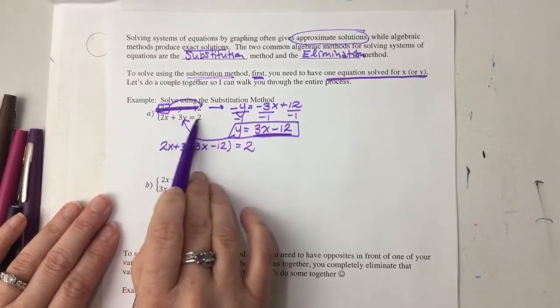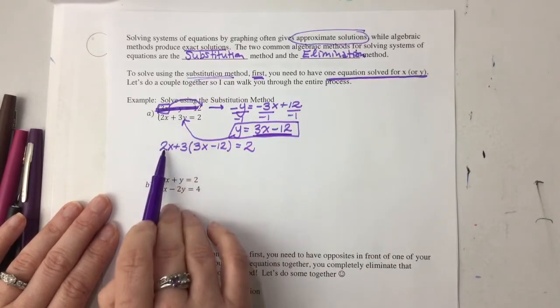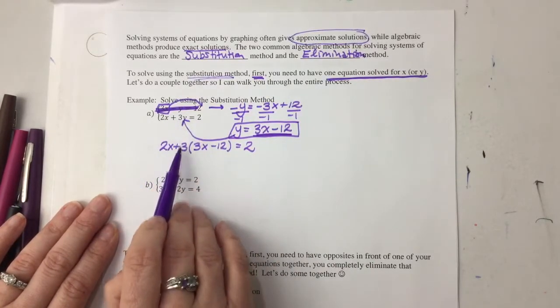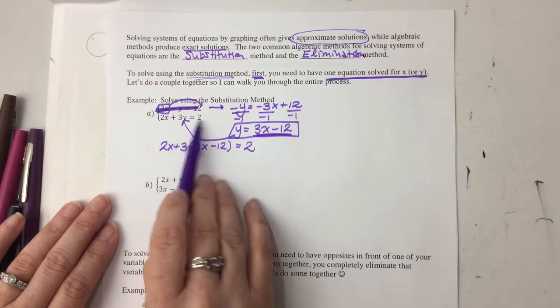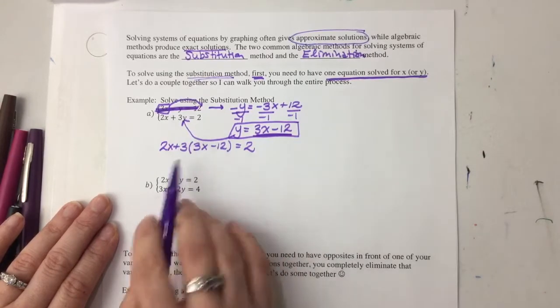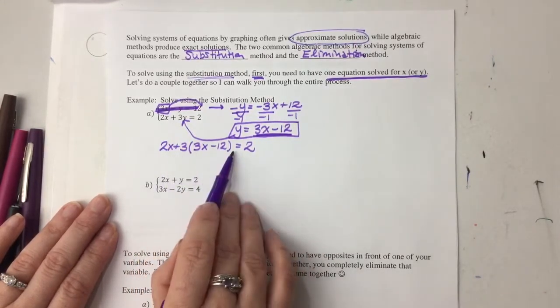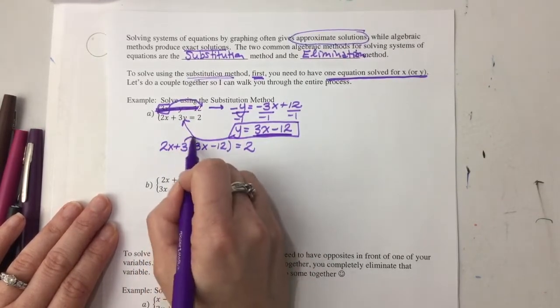So everything here stayed the same except for y. The 2x is still there. The plus 3 is still there. Y, I substituted in the value for y. It's still equal to 2. Now if you notice, my problem only has x's, so I can solve for x.